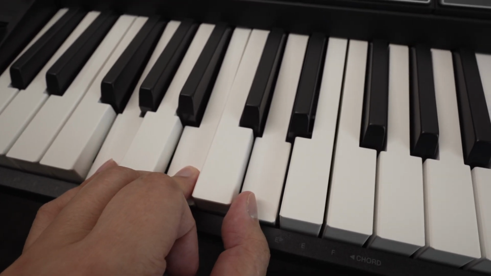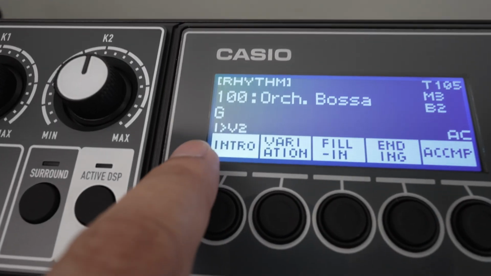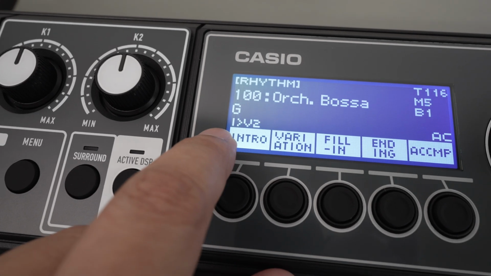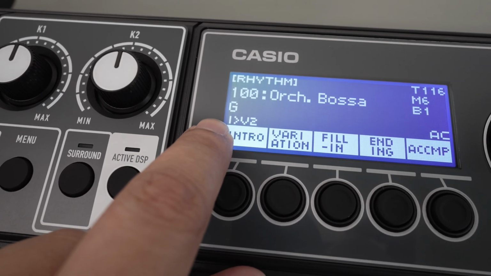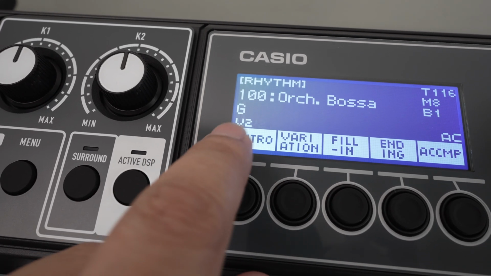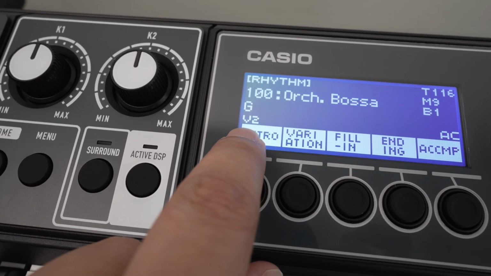So right now it is playing intro, and when the intro ends, it will be playing variation 2.